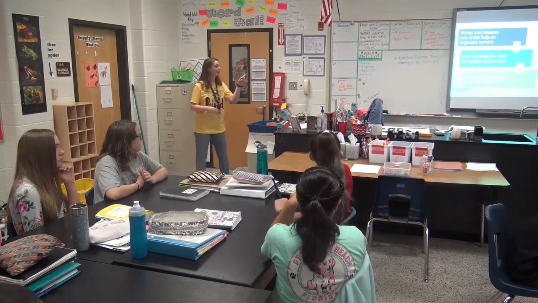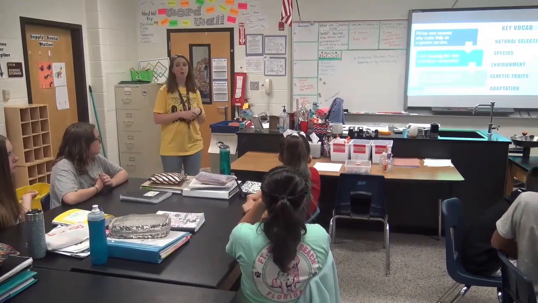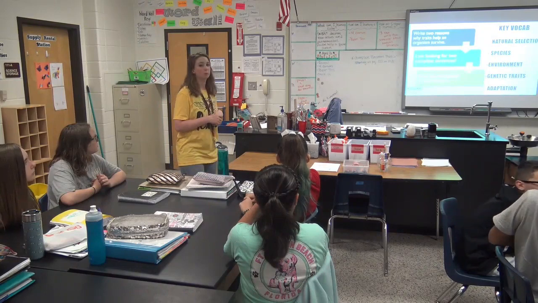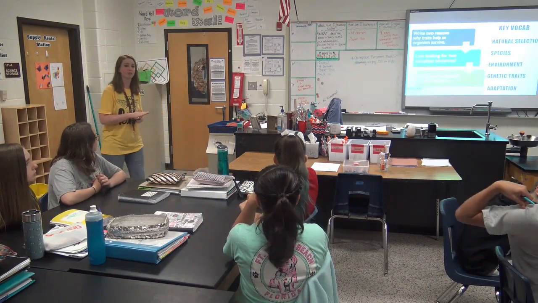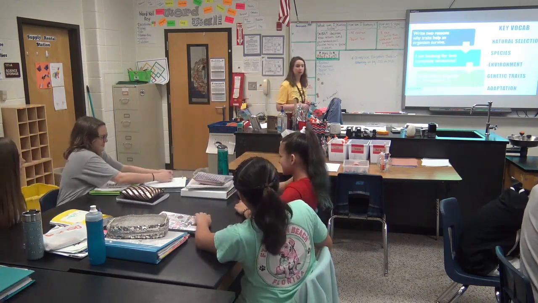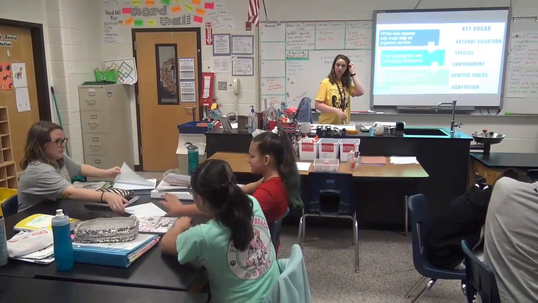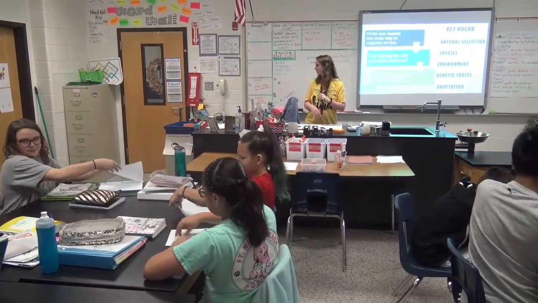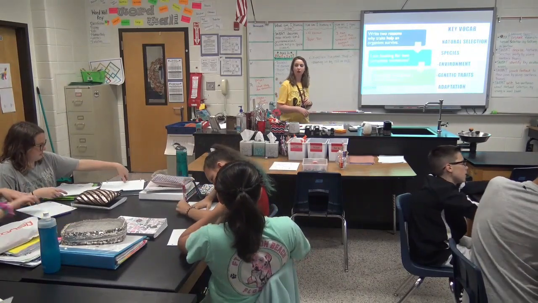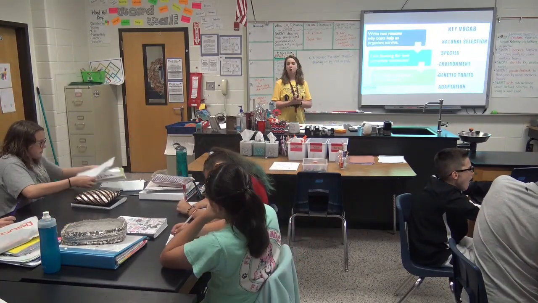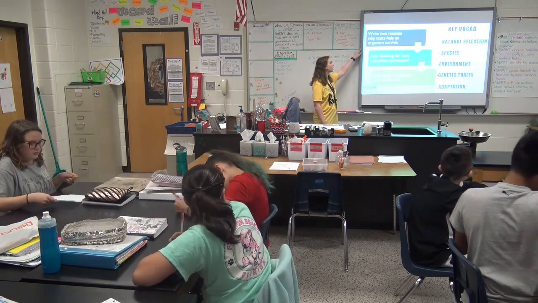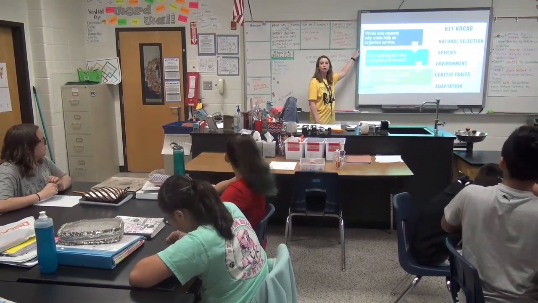All right, so using our key vocabulary word, we're going to do an activity using our prompt, which is in our blue box. So everybody, let's get out a sheet of paper, just a sheet of notebook paper. All right, so on our notebook paper, we are going to write 2 reasons why traits help an organism survive.